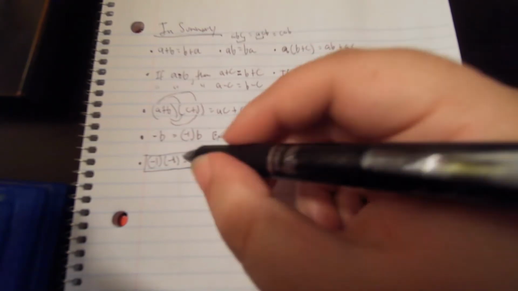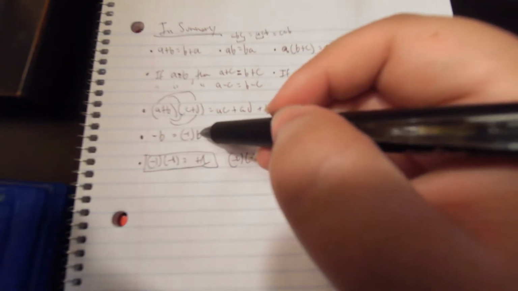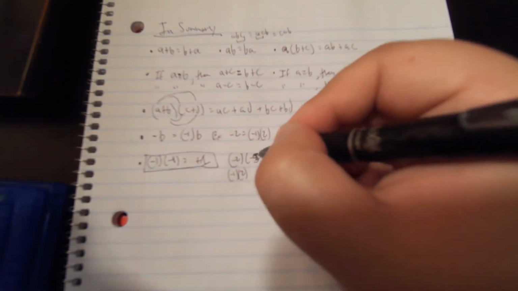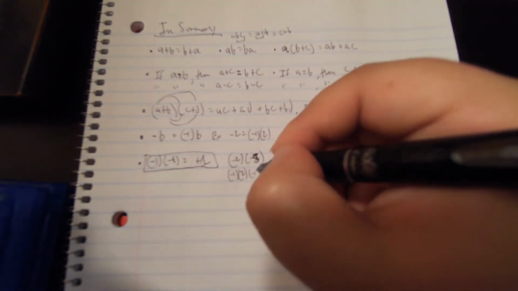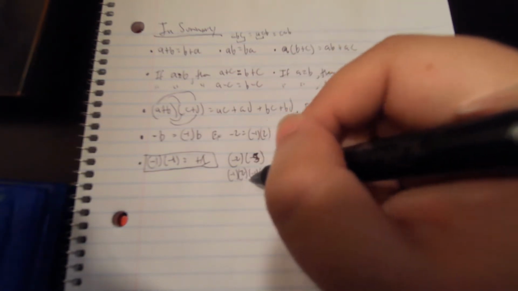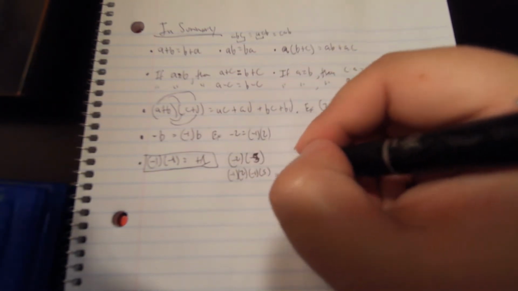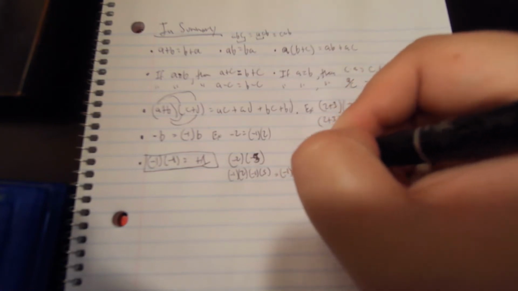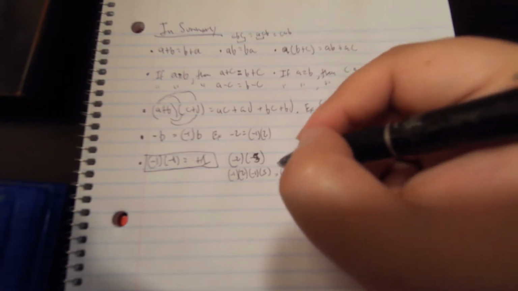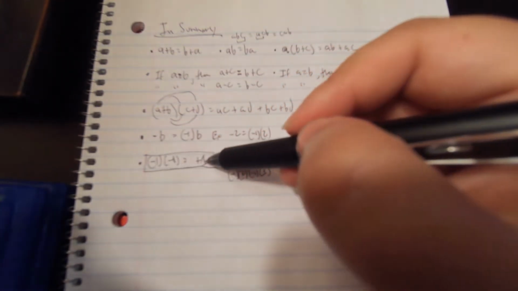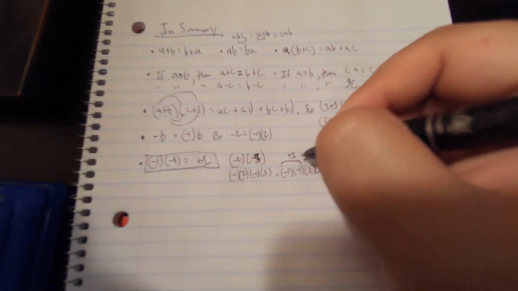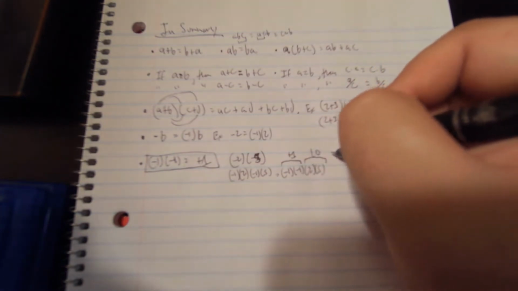I just said that any negative number is negative 1 times its positive version. So negative 2 is negative 1 times a positive 2, and negative 5 is another negative 1 times a positive 5. With multiplication, you can shuffle these around, so this will be negative 1 times negative 1 times 2 times 5. Everybody knows that 2 times 5 is 10, and because negative 1 times negative 1 is a positive 1, we have positive 1 times 10, which is just 10.